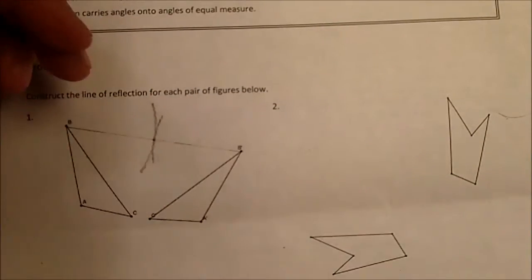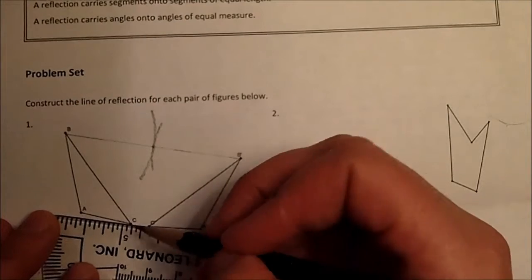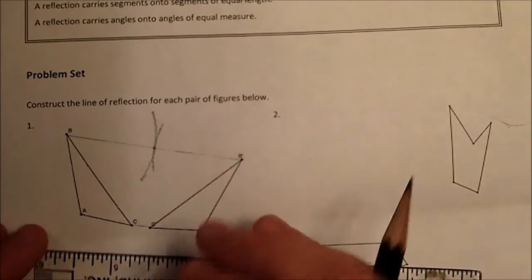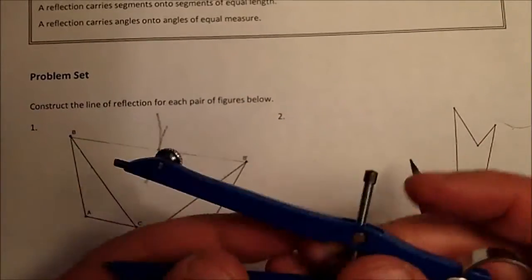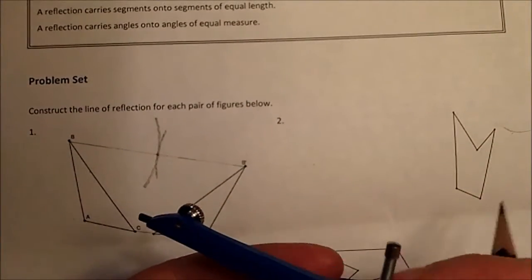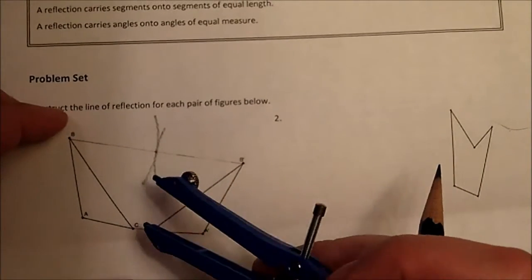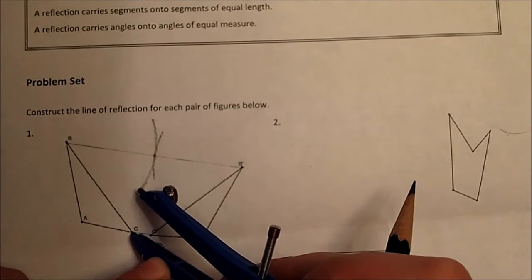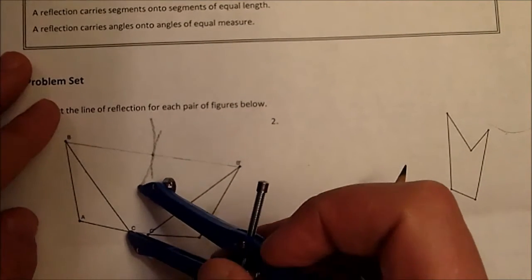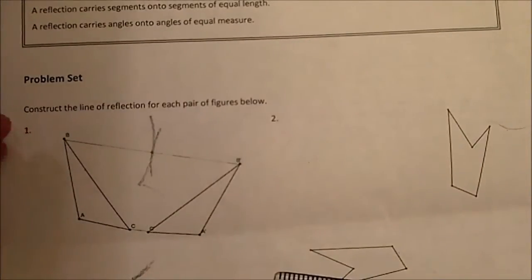And then we're going to go ahead and make another line here. The line is not completely necessary, but I like it. So we're going to take this compass, make it a little bit smaller. Okay, that's probably about a good size. And then put the center point on C. Let's make this go down here. Okay, how does that look?